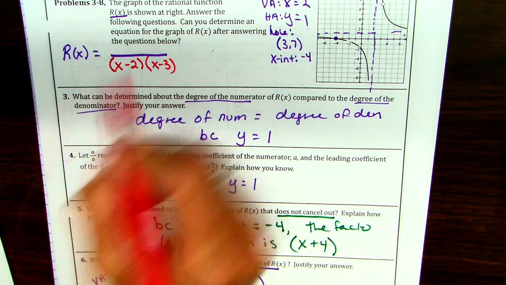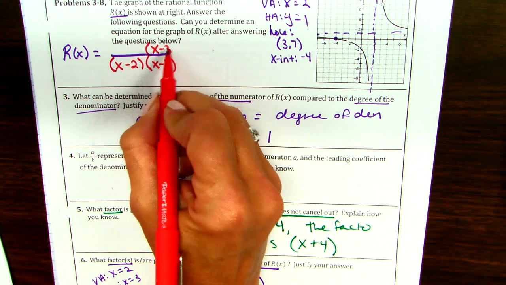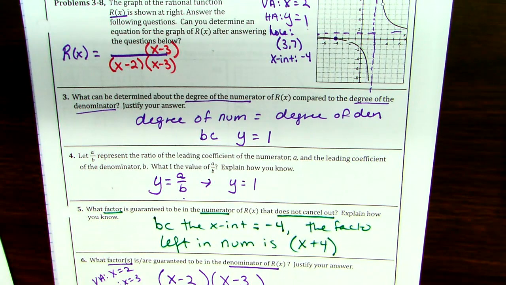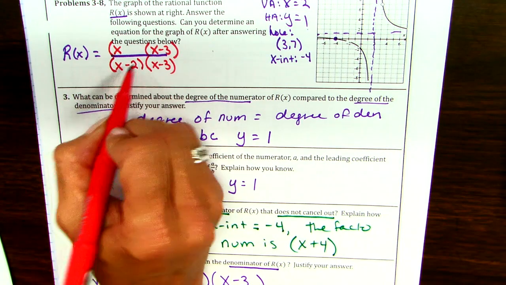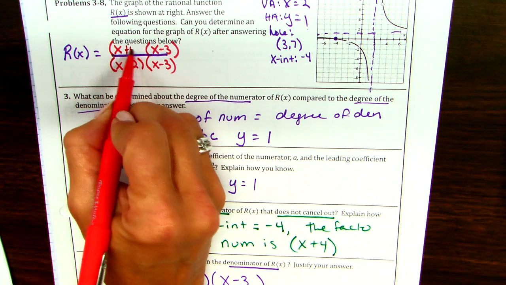If you're a hole, you must have canceled with the same thing in the numerator. So I know I have to put one of those in the numerator. And then all that should be left for our numerator is the X-intercept. That's what's left after you cancel anything out with the denominator.